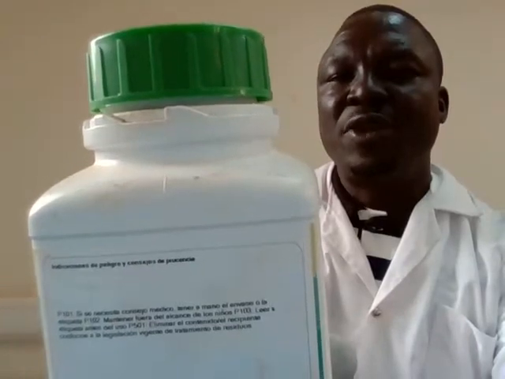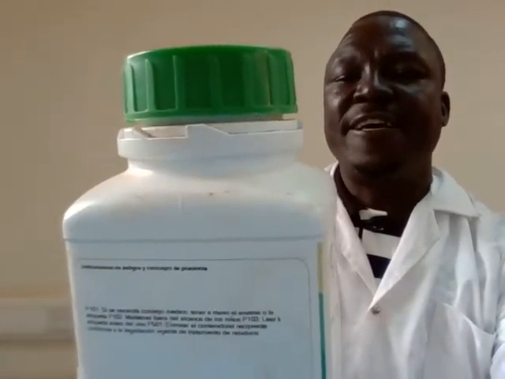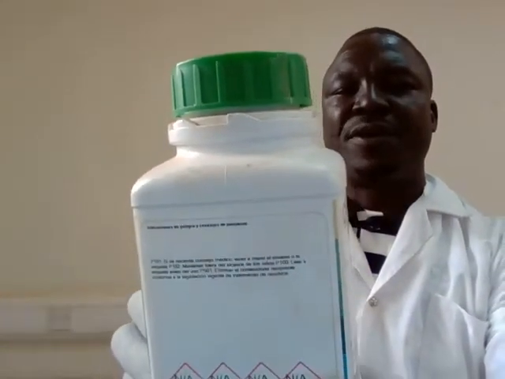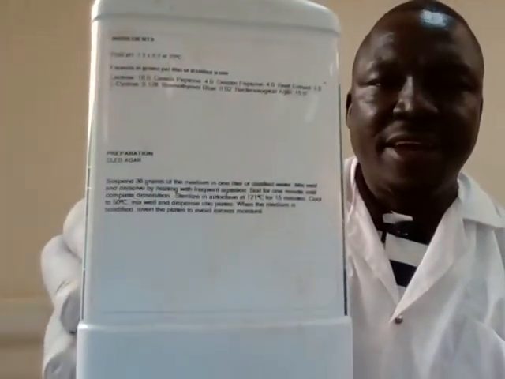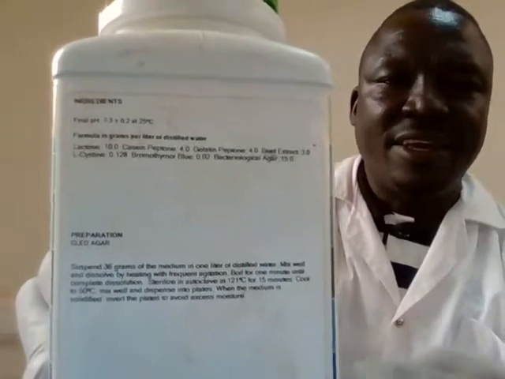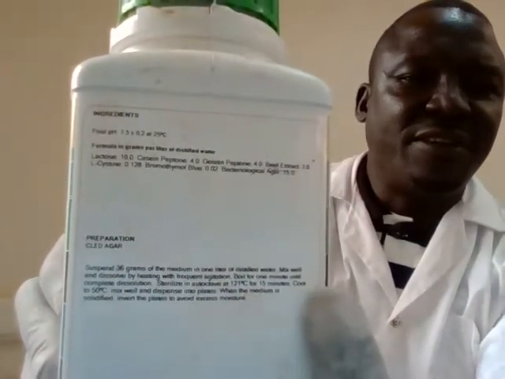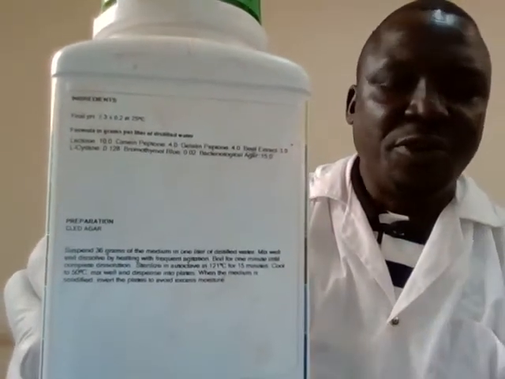So you can find the language that you understand most. You might find it in German, you might find it in English. So for us here, we're using English. So as cleared, you can see the procedure here, down here. So you read that carefully and you see what makes you understand how much you should weigh and dissolve in which volume of distilled water.